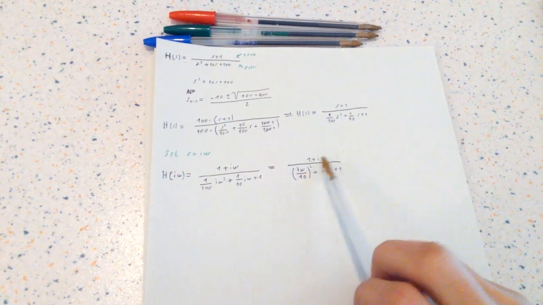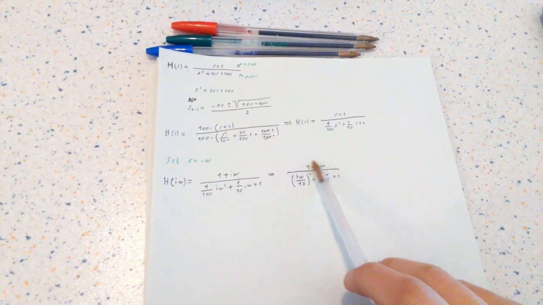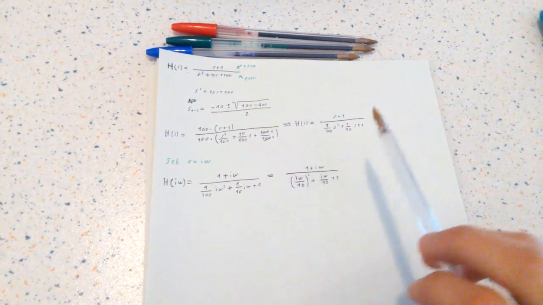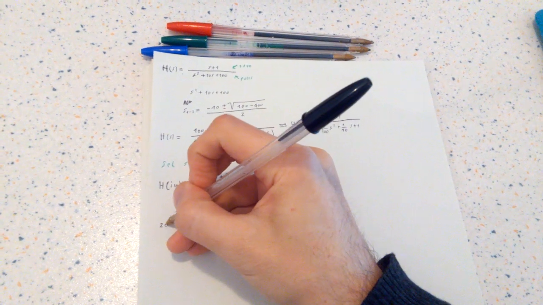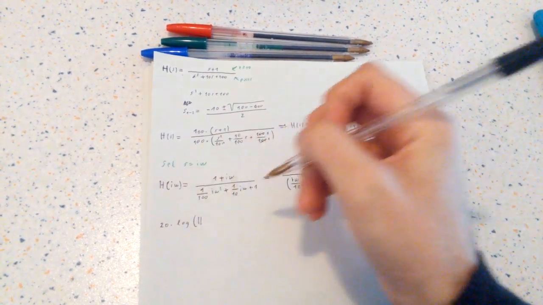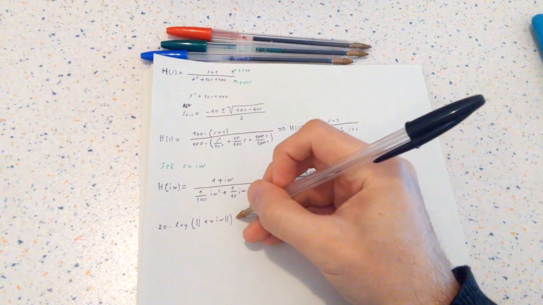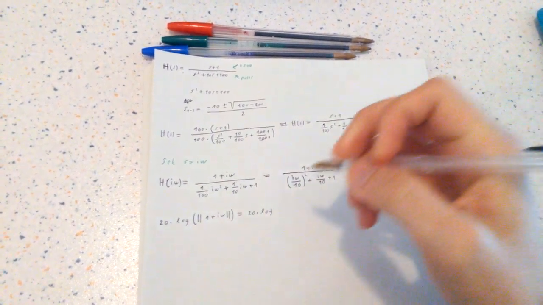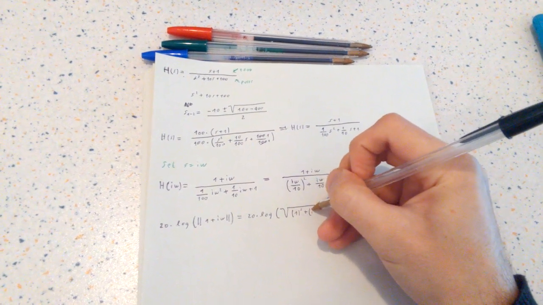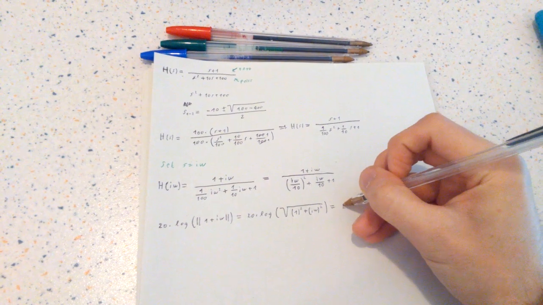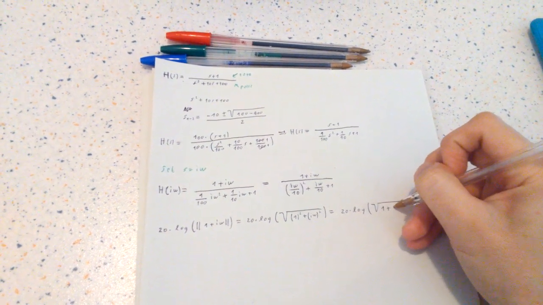In order to bring it to decibels and analyze it, we're gonna do 20 times log of the modulus, so the Euclidean 2-norm of the zero, so of this one. So basically, this will give us 20 times log of the Euclidean 2-norm of 1 plus i omega, which is basically 20 times log of the square root of 1 squared plus omega squared, which is 20 times log of the square root of 1 plus omega squared.